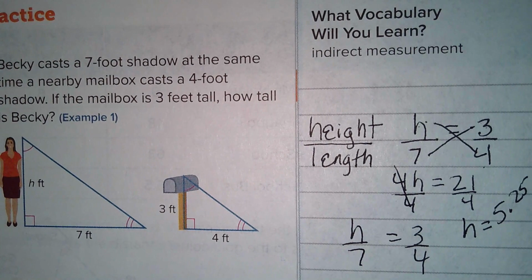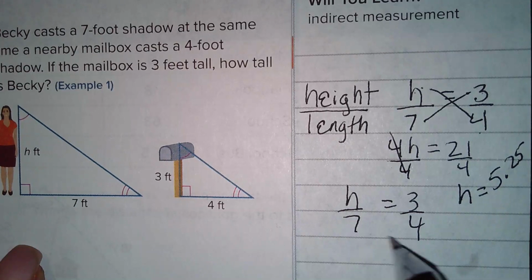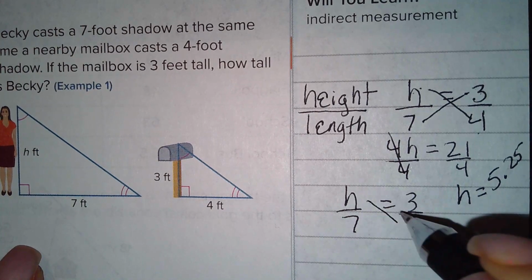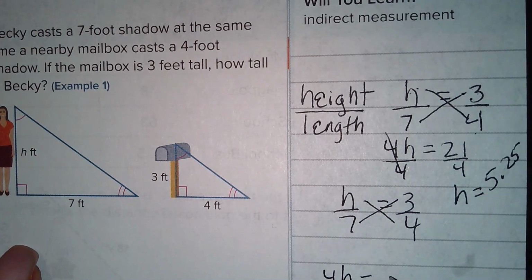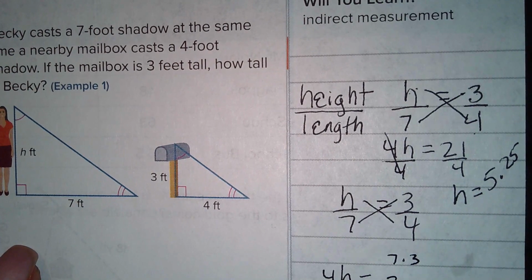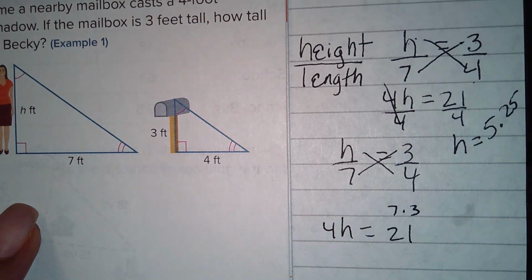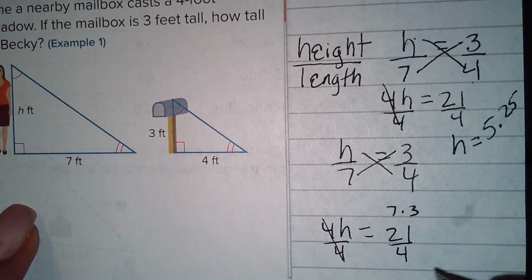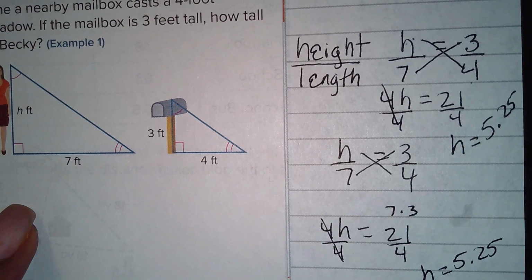All right, and let's just double check since I presented it. If you set the proportion up this way, let's just double check to make sure we'll come up with the same answer. So again, you're going to cross multiply. So we'll have 4H, because 4 times H is 4H, and then 7 times 3, it's 21. And then just like in the example above, we had to divide both sides by 4, which gives us H equal to the exact same thing.